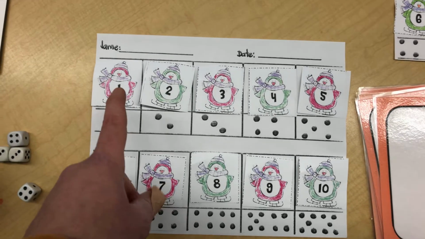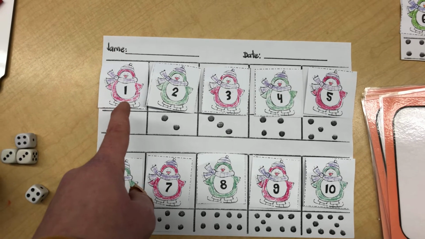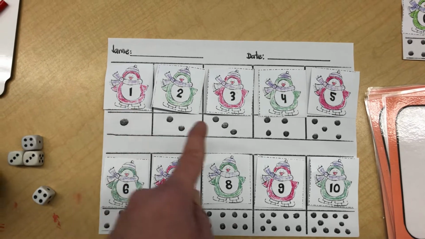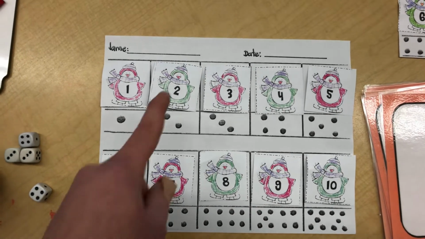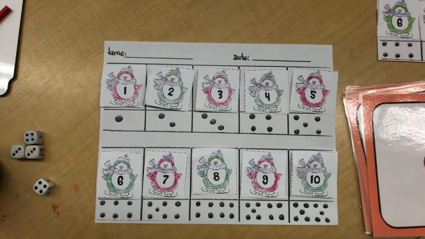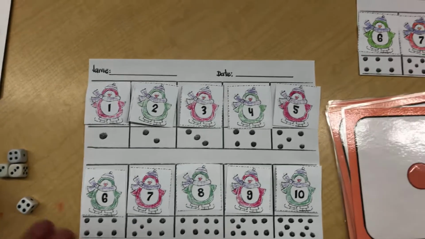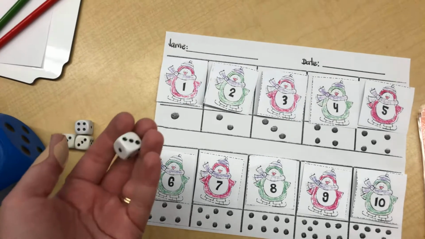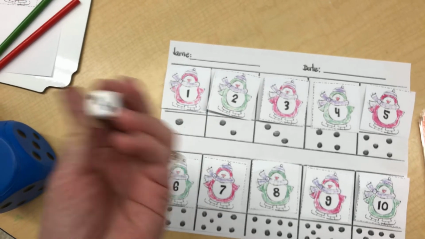Okay, so again, the odd numbers are the ones that are colored pink or red or orangey color. So 1, 3, 5, 7, 9, and the even ones are the green ones, 2, 4, 6, 8, 10. Okay, and don't forget we did some subitizing as well, and that just means that when you see a die, you know exactly how many is on it without having to count the dots. So in this case here, it's 3, for example, okay?